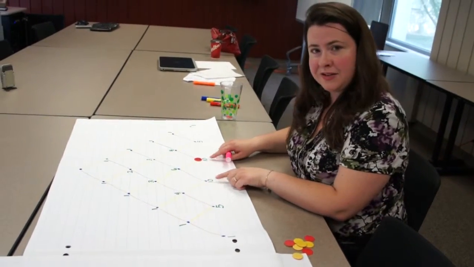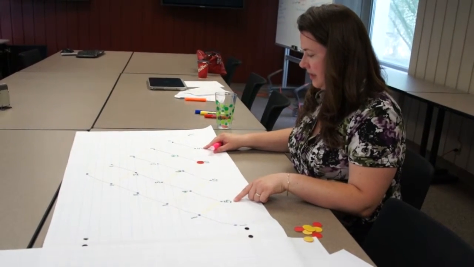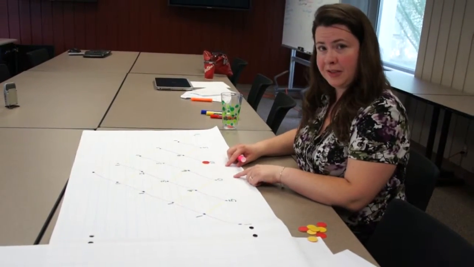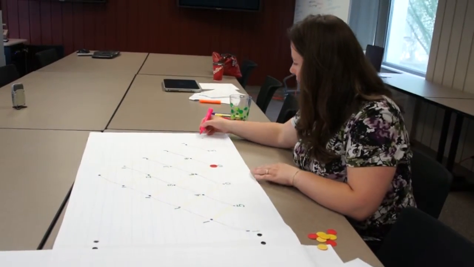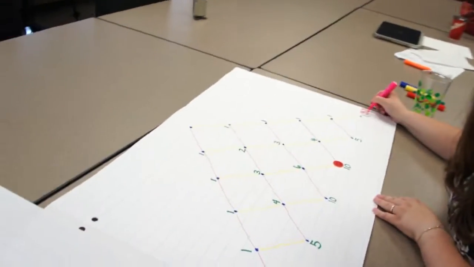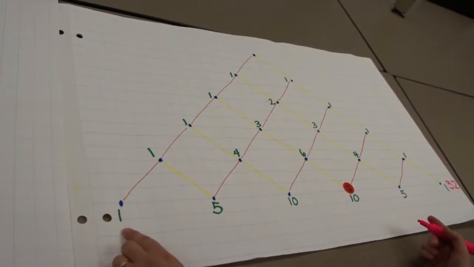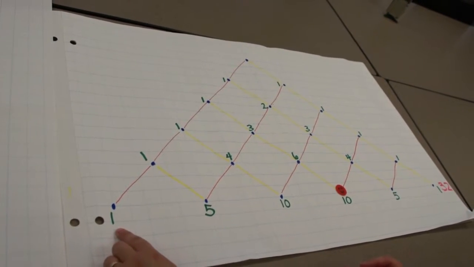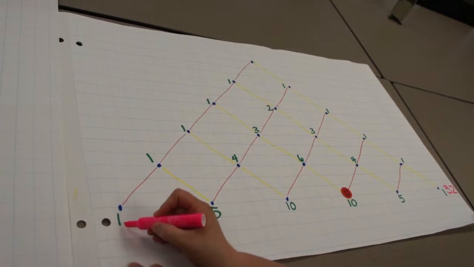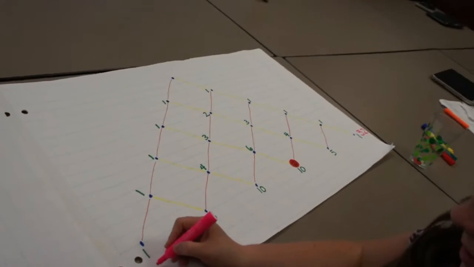Well, we have 2 10s, so 2 times 10 is 20. We have 2 5s. 2 times 5 is 10. Add those together, we get 30, plus the 2 1s, 32. So we have 32 possible outcomes. So what this is saying is that we'd expect the proportion, and the proportion is just taking the number of times that we would see that path divided by the total number of paths.